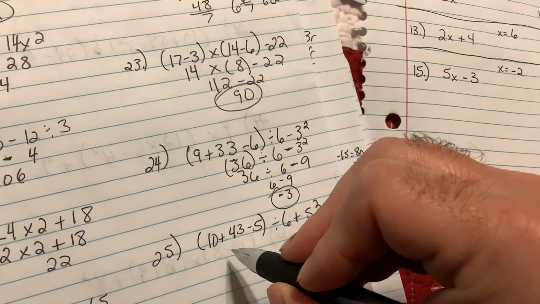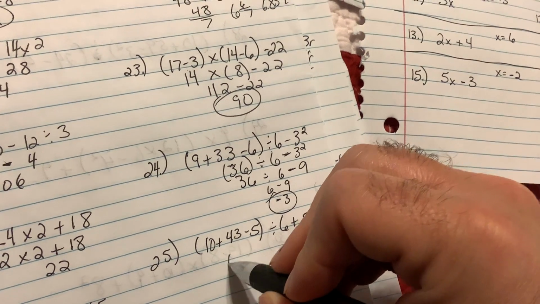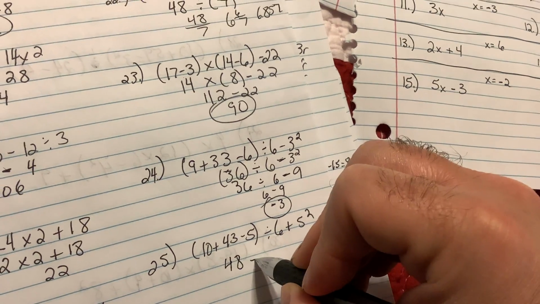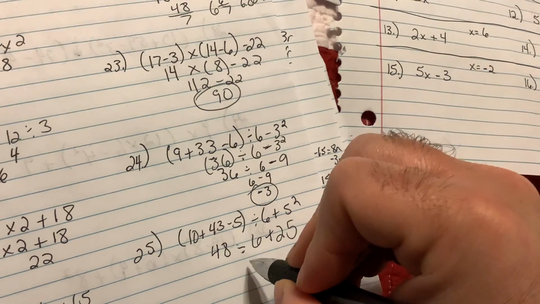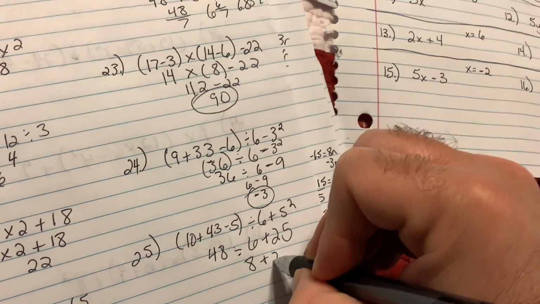Okay, parentheses is 53 minus 5 is 48. Same thing, divided by 6 plus 25. 48 divided by 6 is 8, plus 25 is 33.